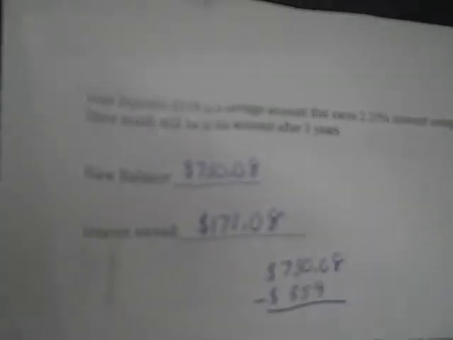Now the next one. Jake deposits $2,000 in a savings account that pays 2% interest, compounds semi-annually. Semi-annually means 2 times per year. Okay, that's what semi-annually means. How much will the account be worth after 4 years? So blank times blank equals blank.